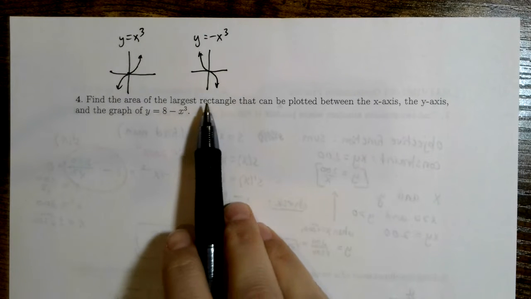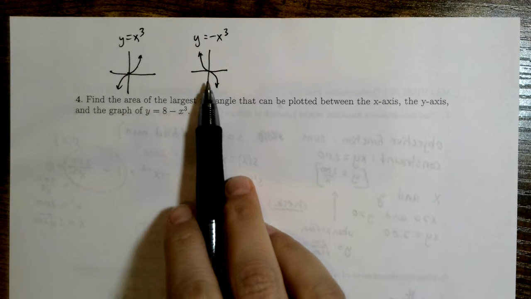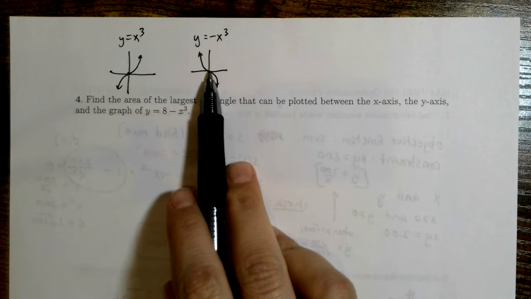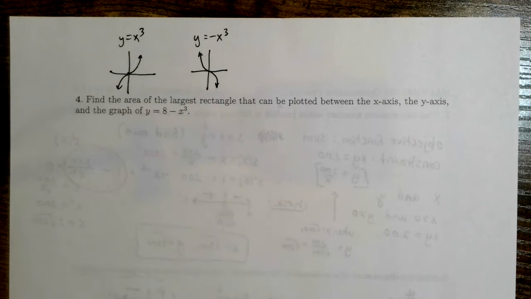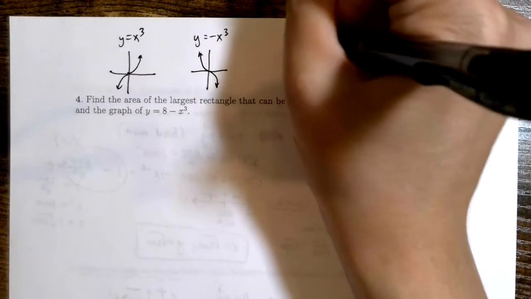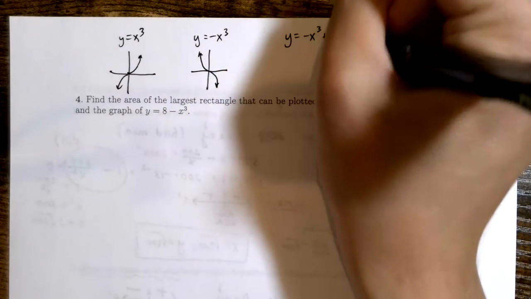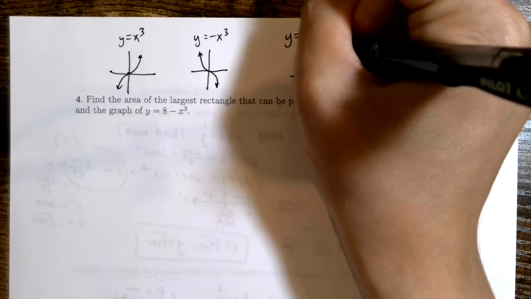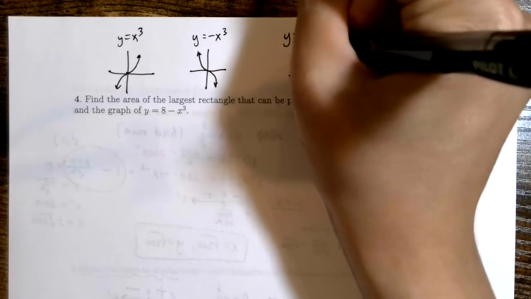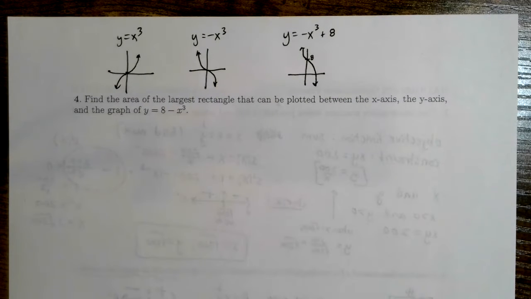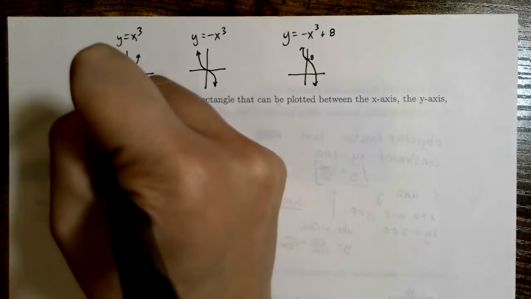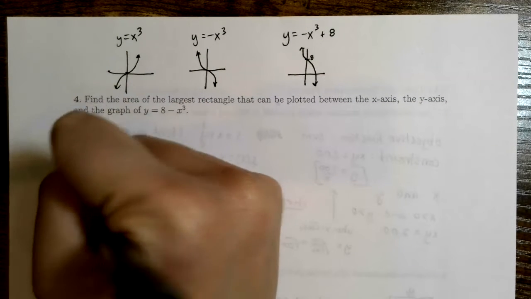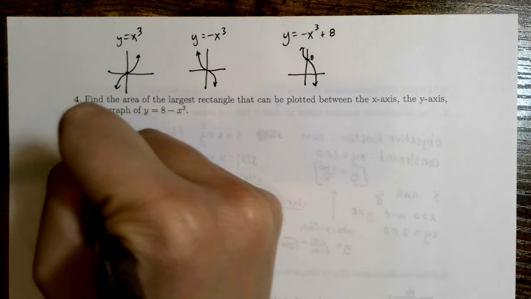So if I add 8 to this graph, it's just picking this up 8 units. So this squiggle point, instead of being at the origin, will be up at y equals 8. So same squiggle, but we're up at 8. It'll do this. So that's the visual that we see in the solutions provided here. So I'll draw it a little bit bigger and more clear.